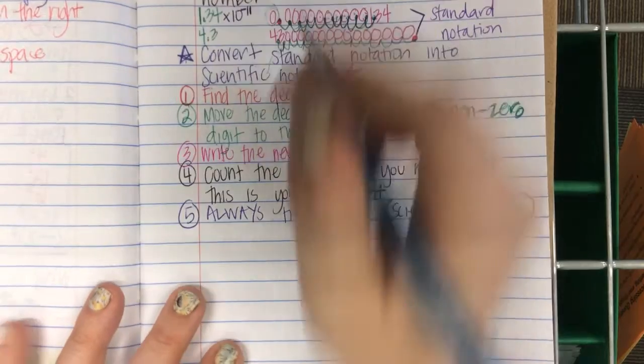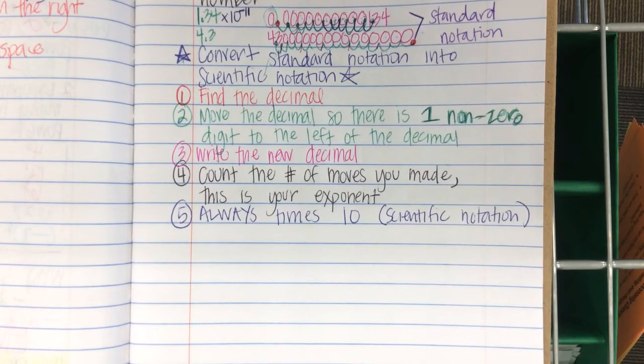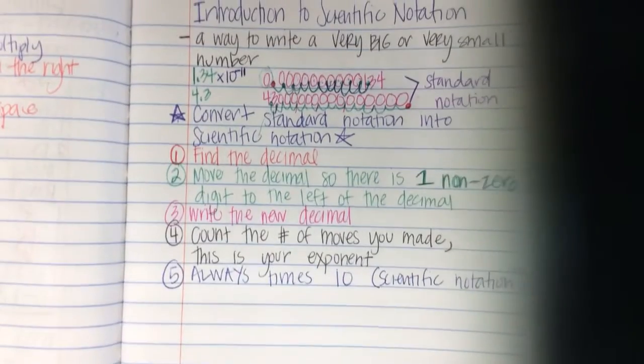So it's negative 11. Don't worry about that. You worry about what the number looks like. So you put negative 11.